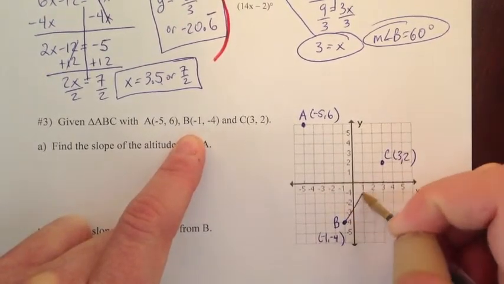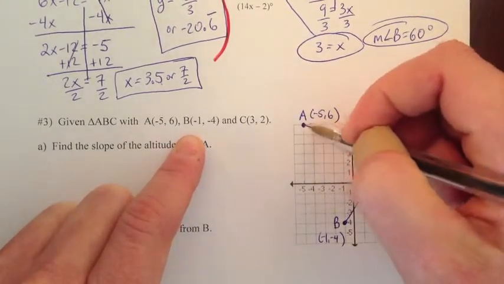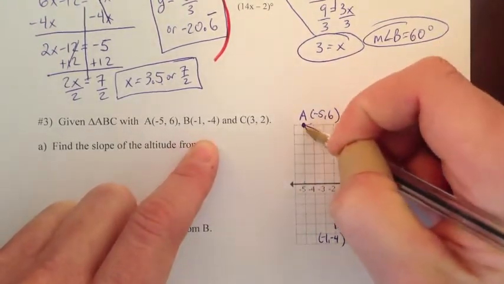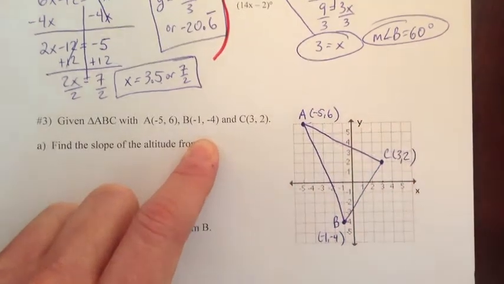And then we can connect this. It's probably best if you use a ruler or a straight edge. I will try to freehand it. Okay, not too bad.